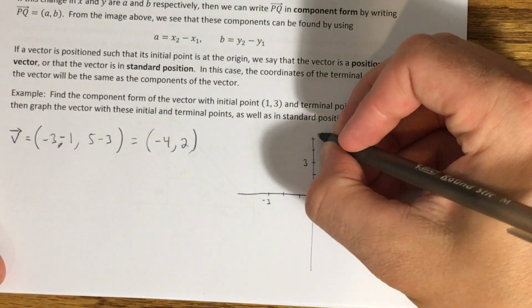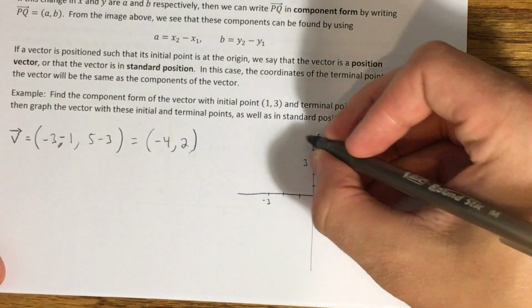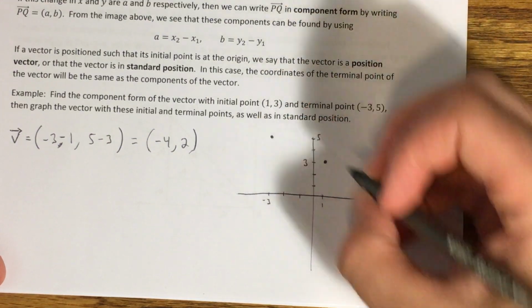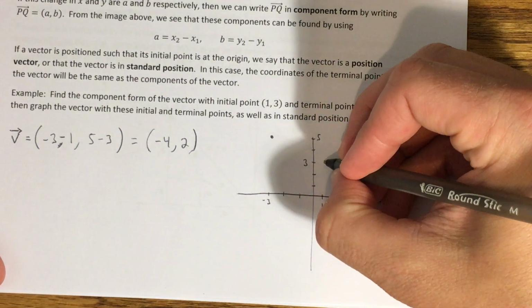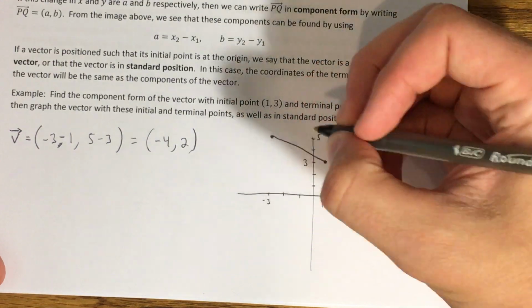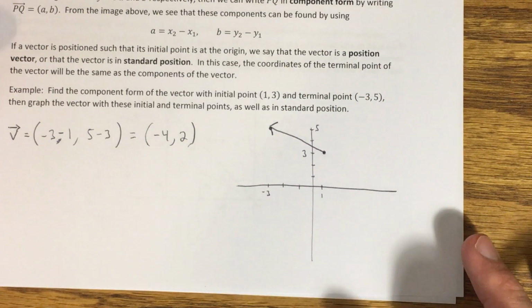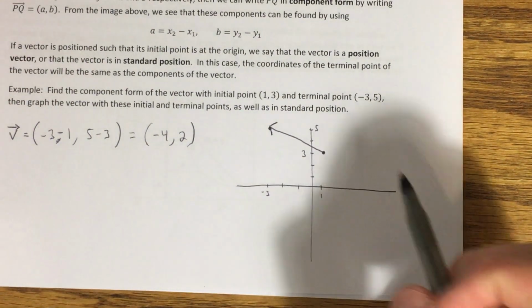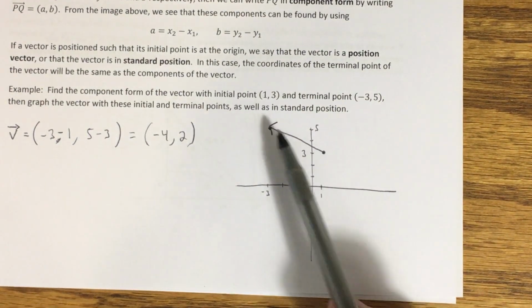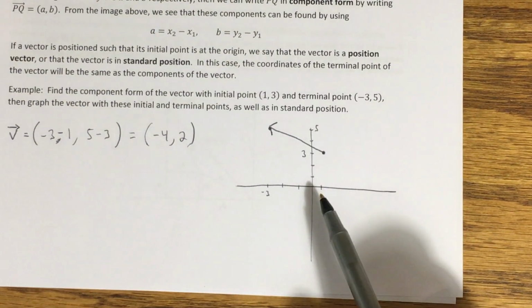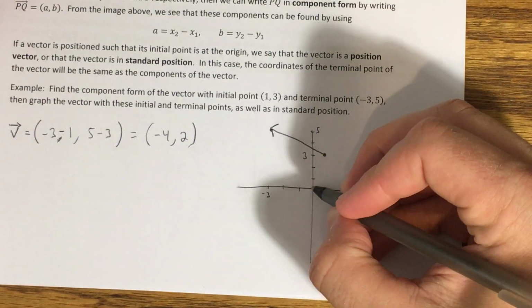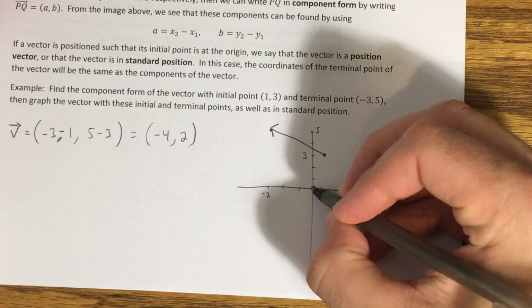4, 5, like that. Okay, so that's my terminal, which means the arrow should be pointing that direction. Doesn't need to be perfect, but having some labels in there helps. Next thing I want to do is take this exact same vector, but put it in standard position, which means this initial point needs to be moved to the origin.